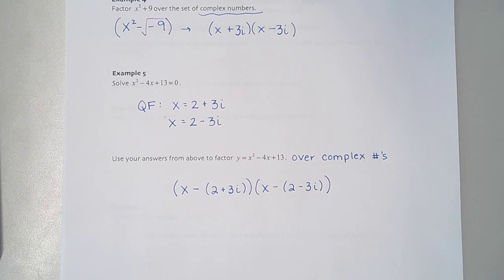And then when I see you again next time, we will talk about how this relates to our polynomials and our graphs and the factor theorem and all sorts of fun things.